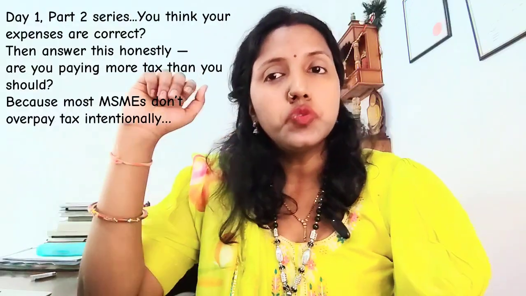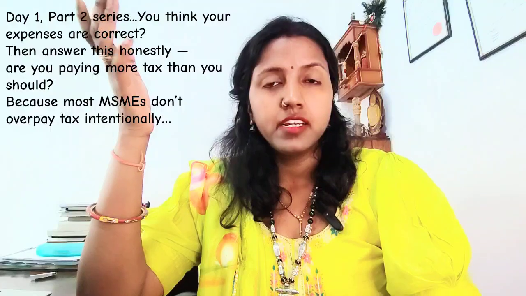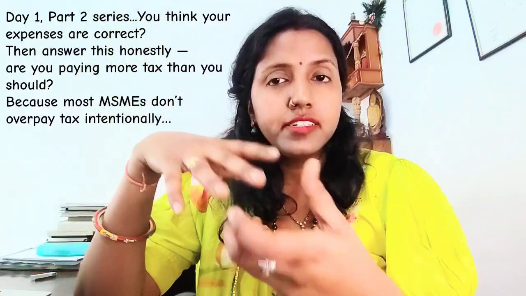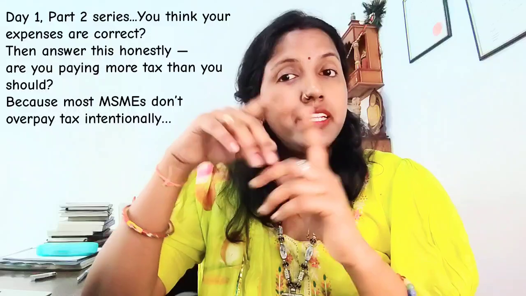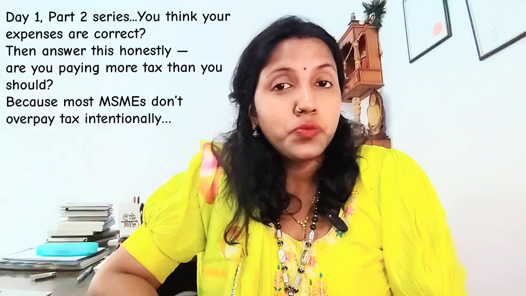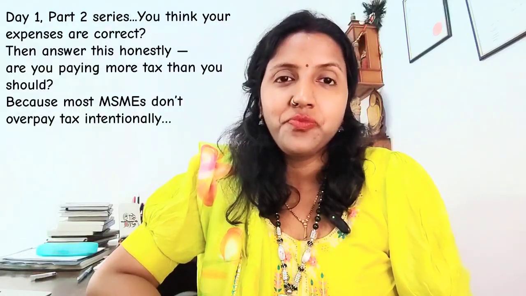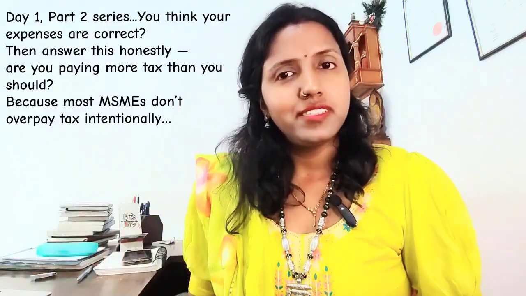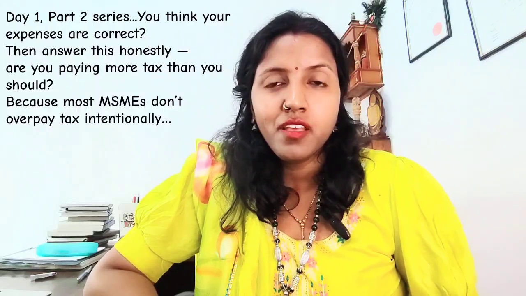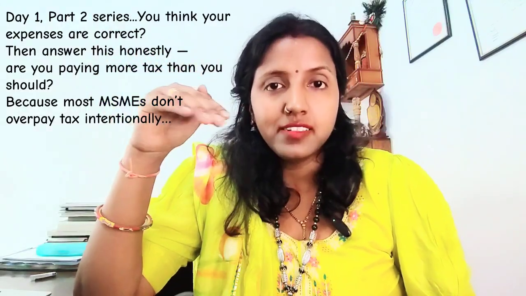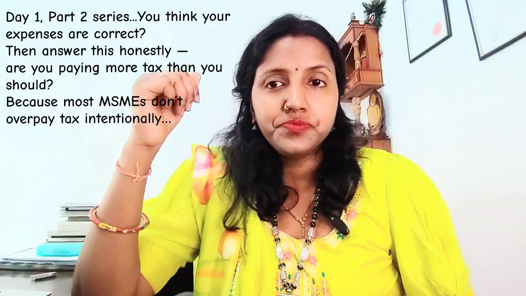First mistake is unbooked expenses. This is the most dangerous mistake. Many expenses are not recorded till March. For example, electricity bill not received, transport bill pending, professional fees not booked, and commission payable not recorded. And what does the business say? Business says April में कर लेंगे. But this approach is wrong, because if an expense belongs to this year, it must be booked in this year. This is a very basic accrual concept.